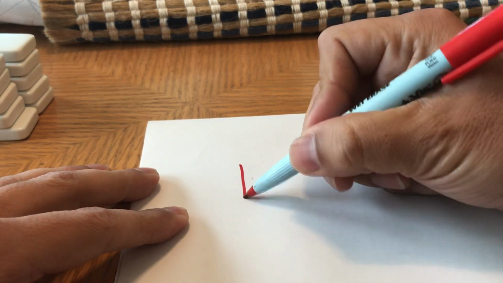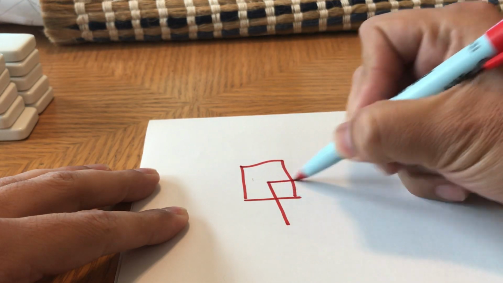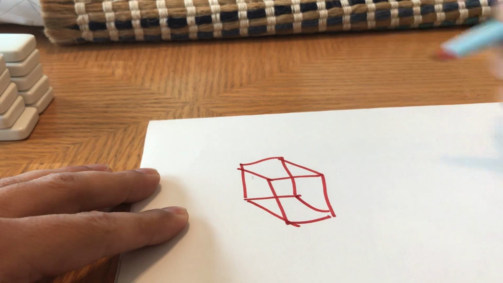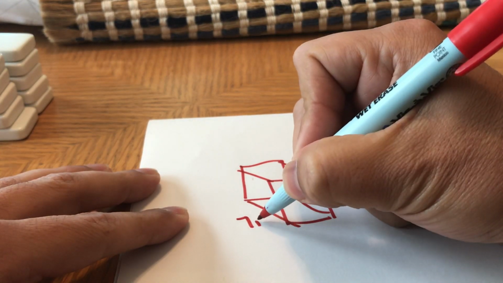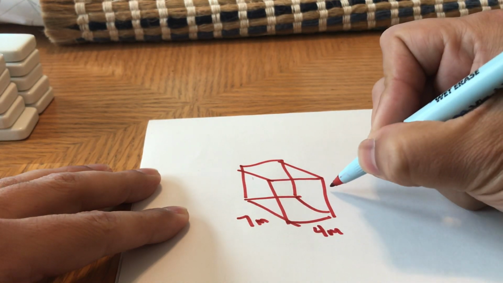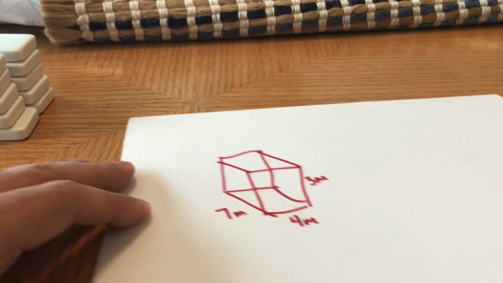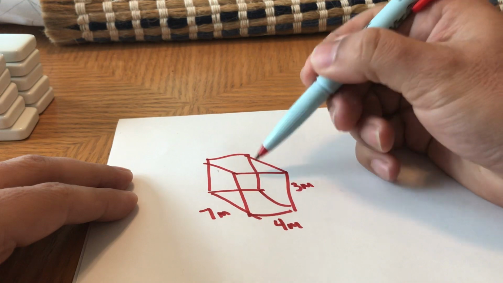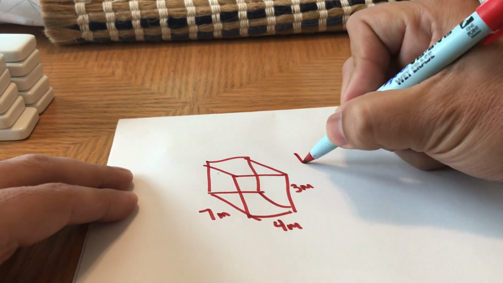Flip the paper over. All right, so let's go ahead and do this one. The easiest way to do it is do this. Yeah, I know it's not the best ever, but ta-da! Let's say that this is 7 meters over here. Let's say that's 4 meters here, and let's give it 3 meters. And remember, volume means how many cubes fit in here. Well, let's write the formula for volume.